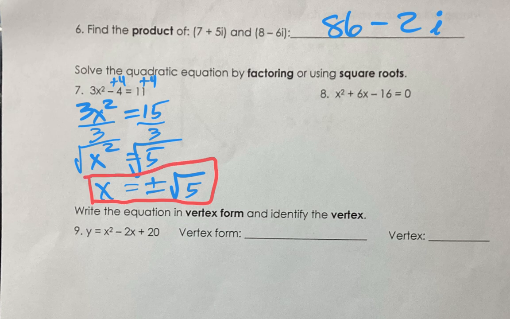Okay, so now going back, now we have x squared plus 6x minus 16. Very good. We're going to do quadratic formula. Well, actually, it tells us to use square roots. Why would we use square roots? It's interesting. Oh, factoring or using square roots.